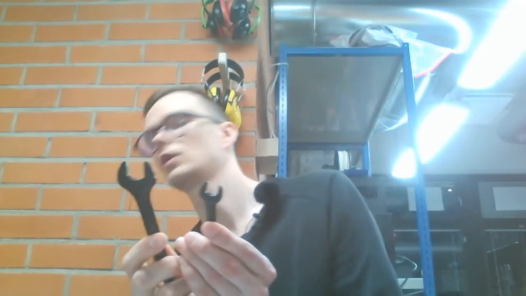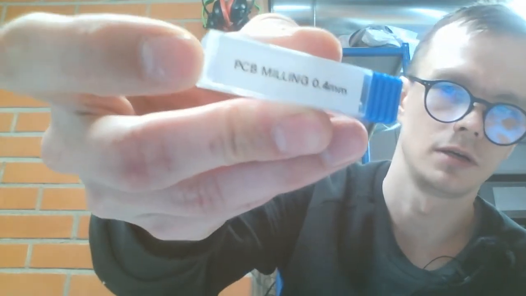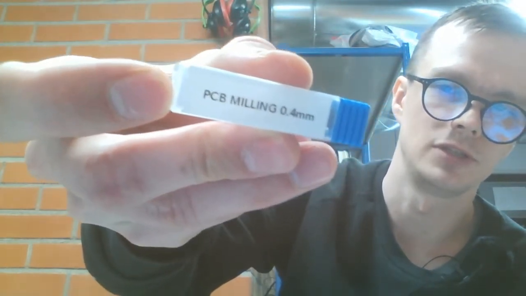And the next thing that you need is these 2 tools in order to open the collet so that we can insert the tool. For milling the traces, we'll also need a 0.4 millimeter tool for PCB milling. These you can find easily just next to the milling machine. It should be easy to find. If you cannot find it, then just ask around.